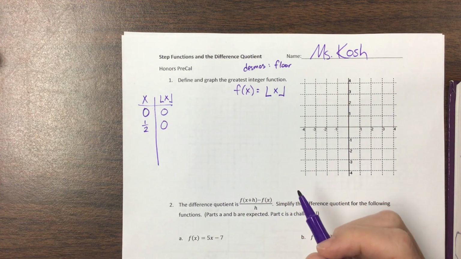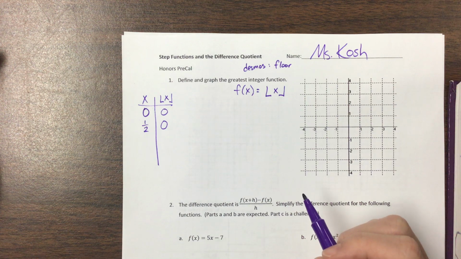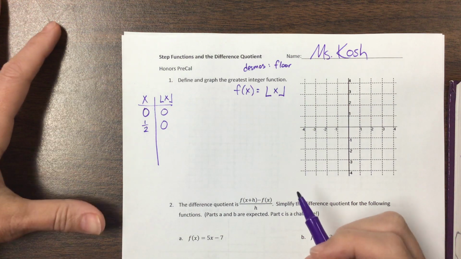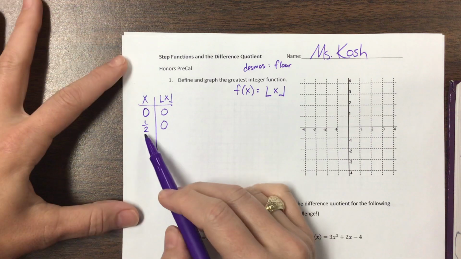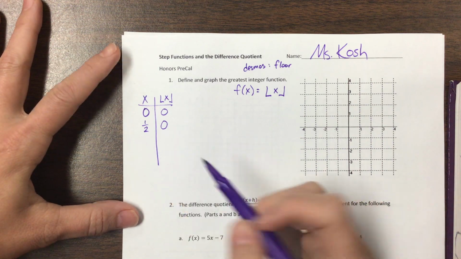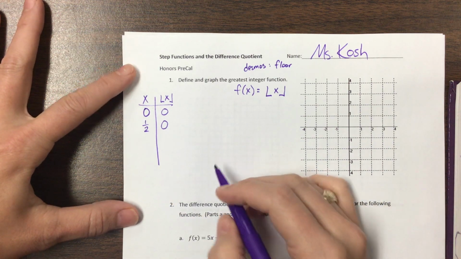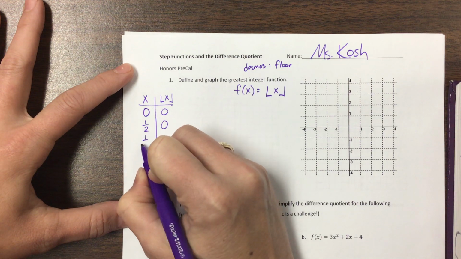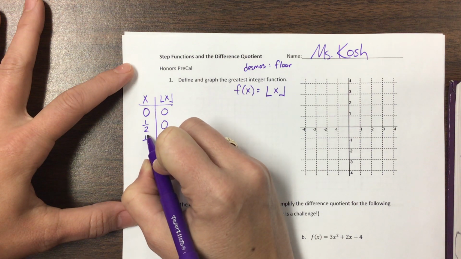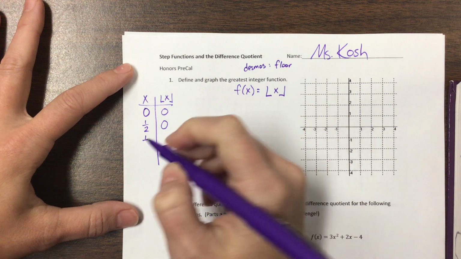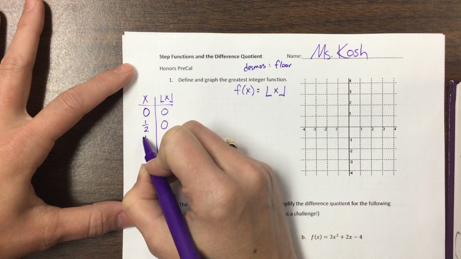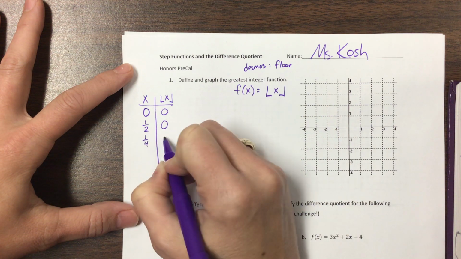Let me see if I can say that again a different way. So sorry. I want the biggest integer less than 1/2. So that would be the biggest integer less than 1/2 is 0. If I get to, let's say 1/4. Well, it's still 0.